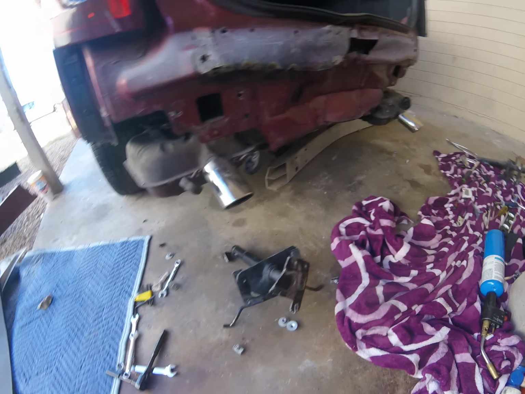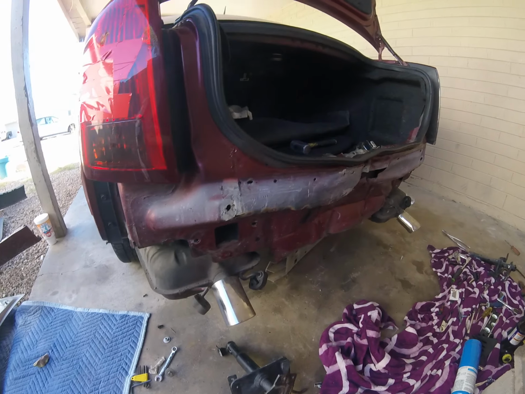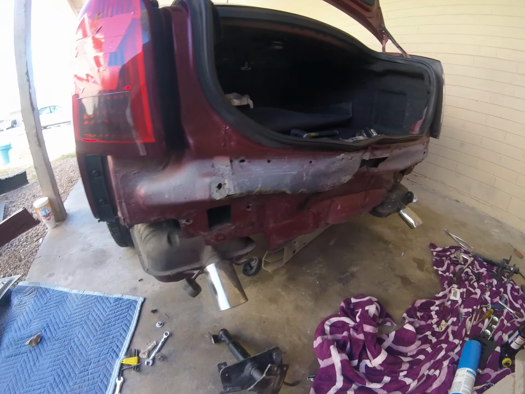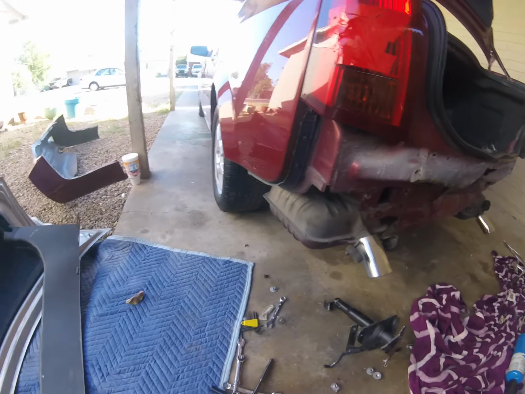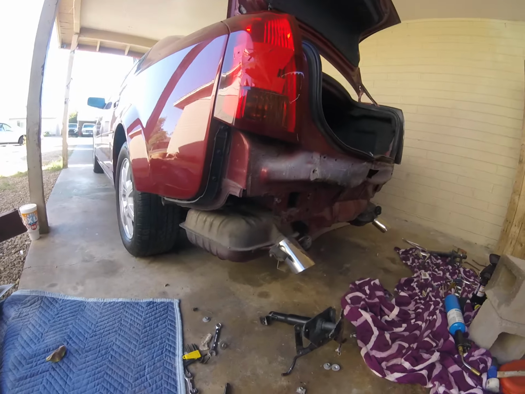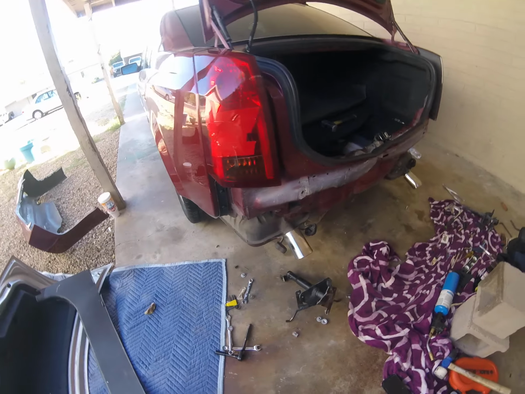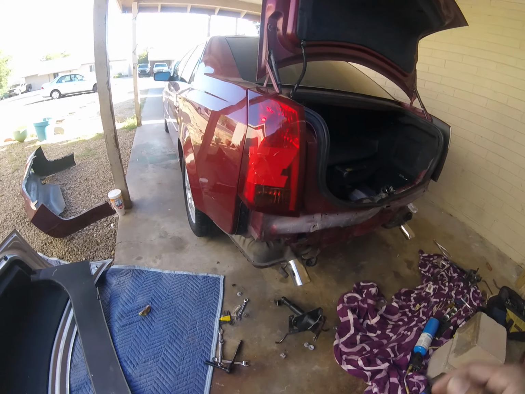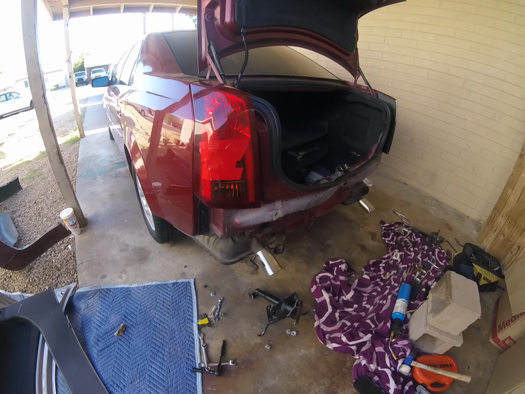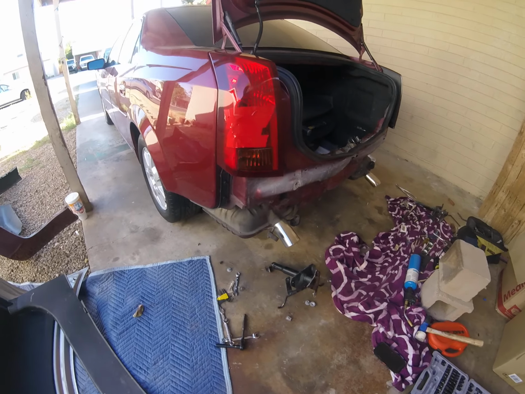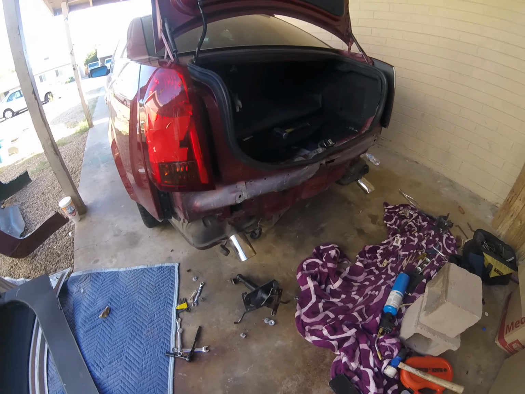I'm gonna do another video on how to put it back on. If y'all want to stay tuned, maybe the next day or so, I'll have another video up with that. So that's how you take that out. This is for a 2004 to a 2007 Cadillac CTS rear bumper back impact absorber.